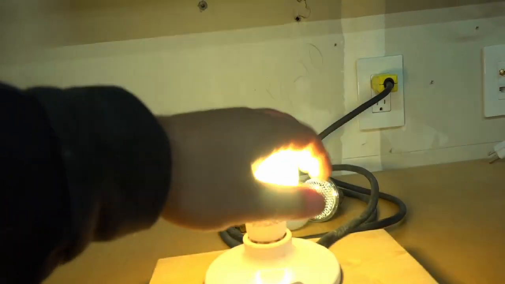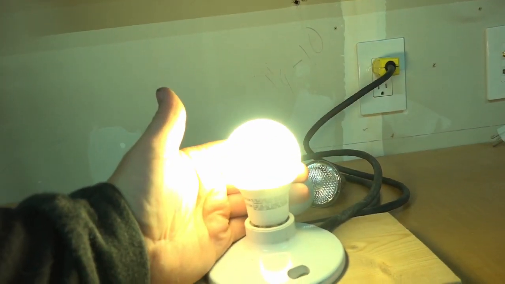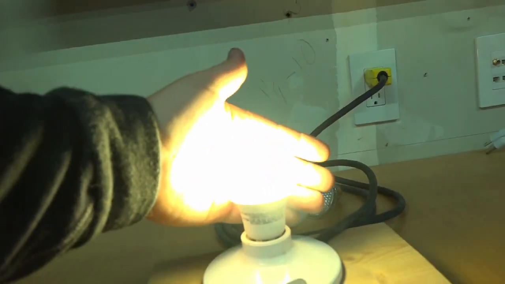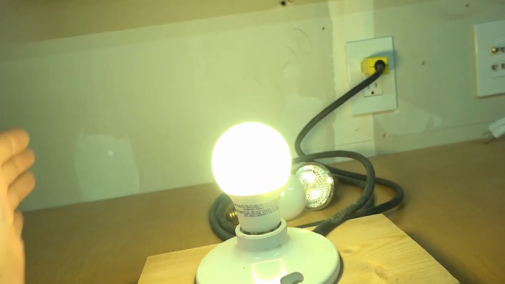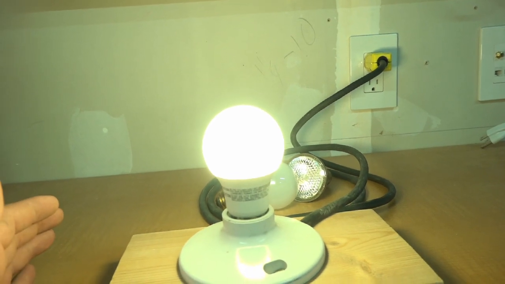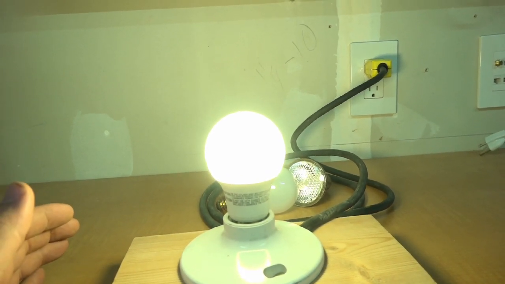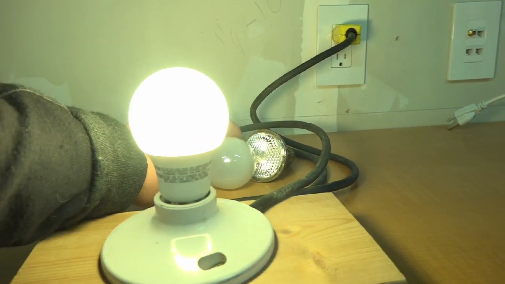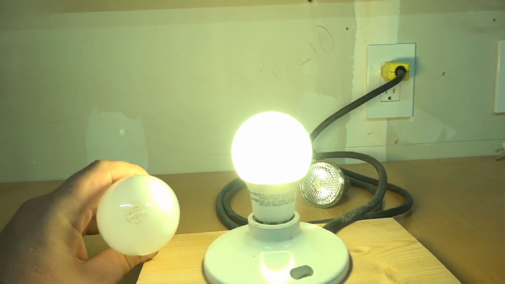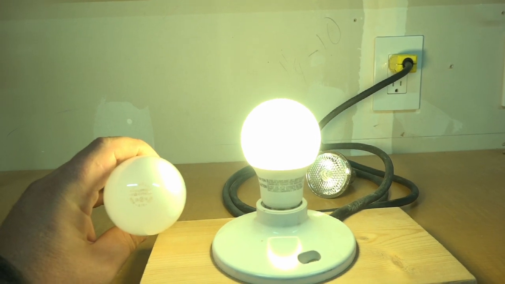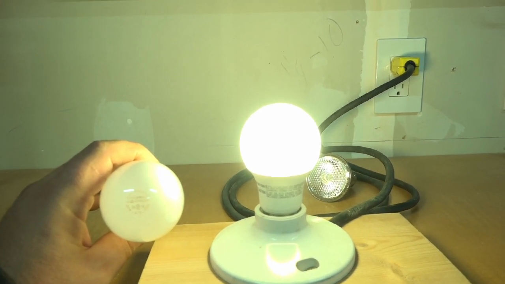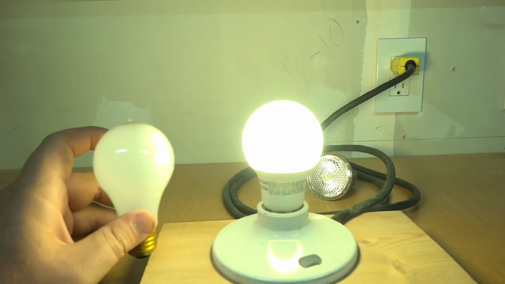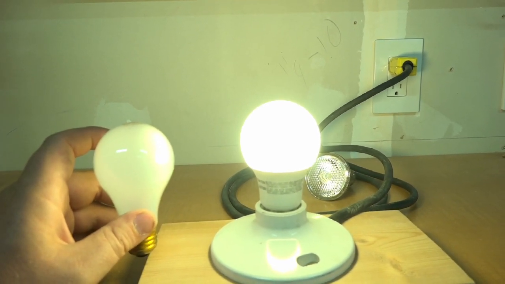Now these can sit here for hours and you can still touch them. There's very, very little heat being produced. That means that you have very little lost energy. And at 9 watts, which is less than 1/6 of what the traditional bulb uses, you're getting the same lumens for 1/6 of the operating cost.